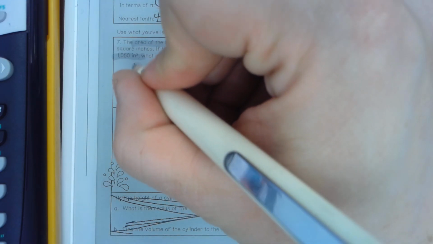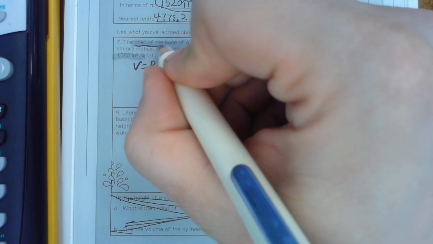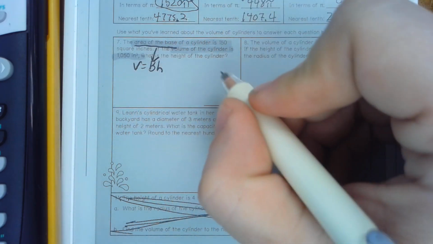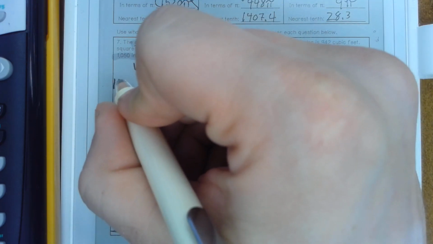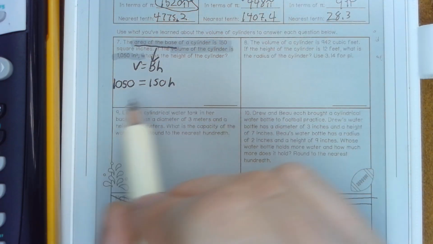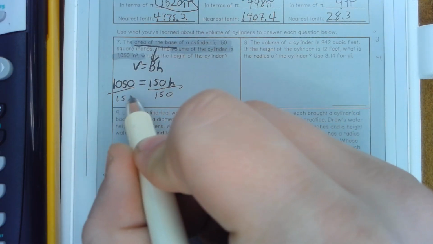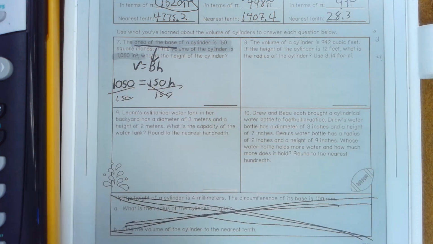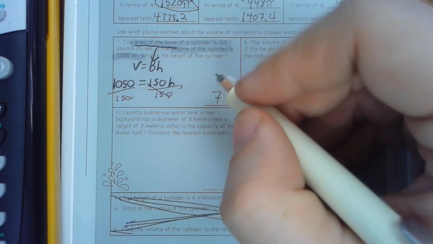So for this, we start off with our base. Volume equals area of the base times the height. The area of the base is what we're going to be replacing. And then we're replacing it with 150. We do not know the height, but we do know that the volume is 1,050. And once we have all of this, we have enough to solve the problem because this is just a basic two-step equation. And we've done these before. Divide both sides by 150, and you would get, after your division, 1050 divided by 150 is 7. So the height of this cylinder would be 7 inches.